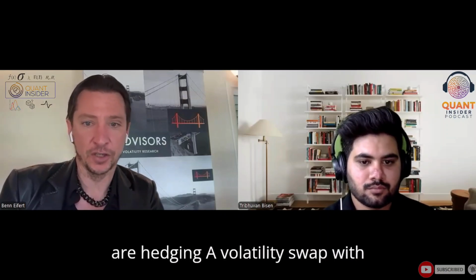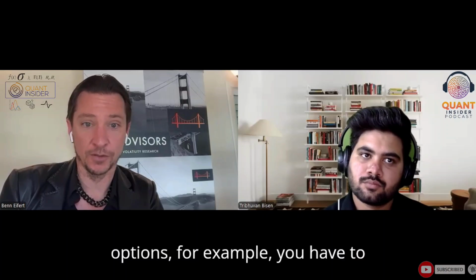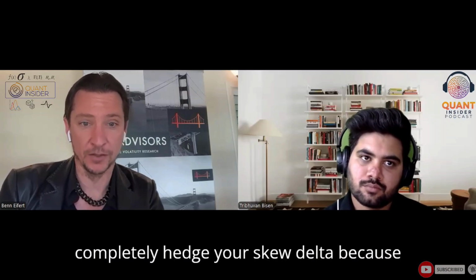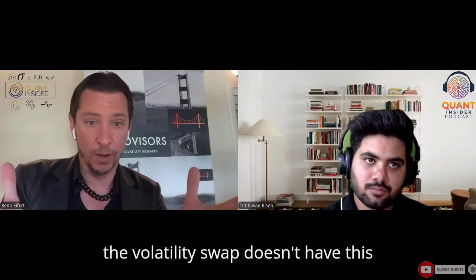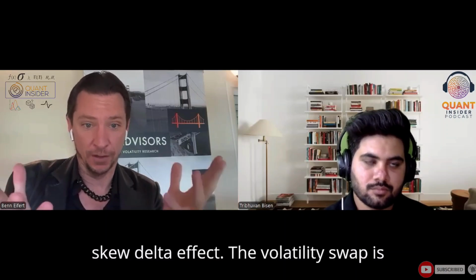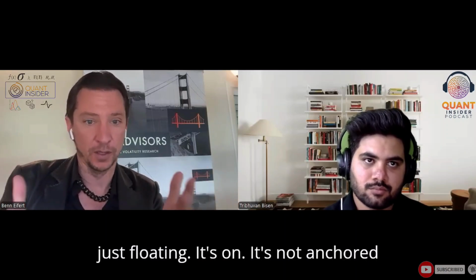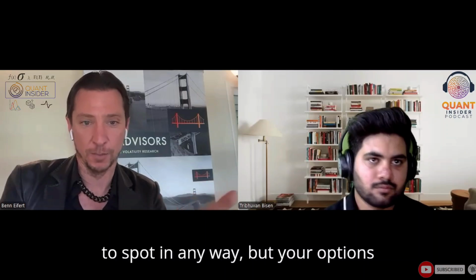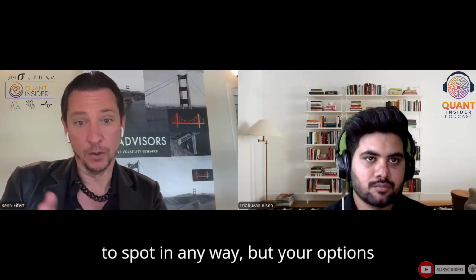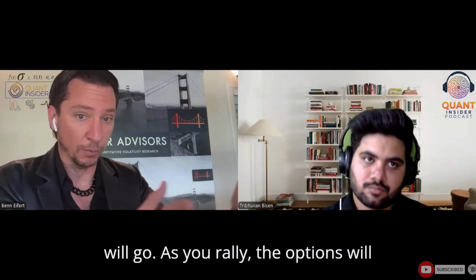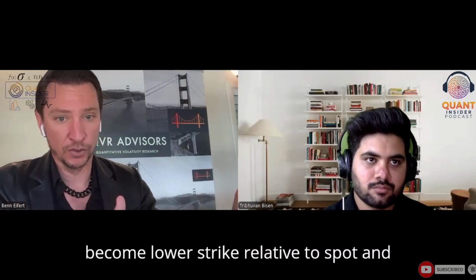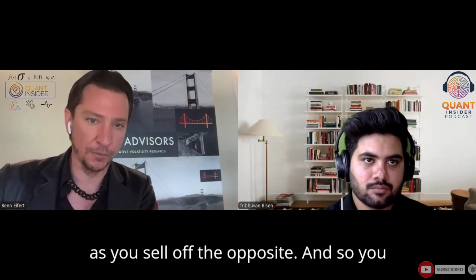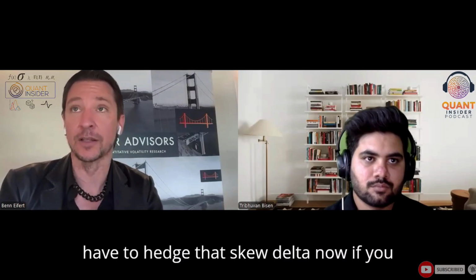If you are hedging a volatility swap with options, for example, you have to completely hedge your skew delta because the volatility swap doesn't have this skew delta effect. The volatility swap is just floating. It's not anchored to spot in any way. But your options will: as you rally, the options will become lower strike relative to spot, and as you sell off, the opposite. And so you have to hedge that skew delta.